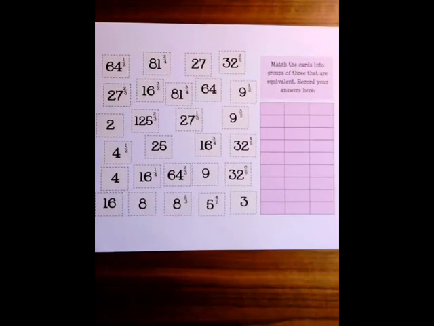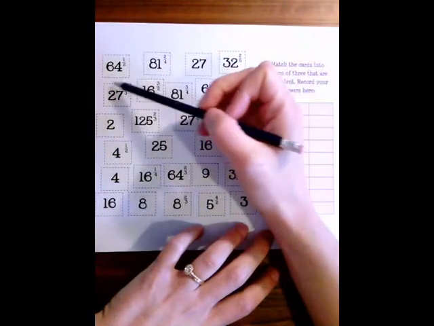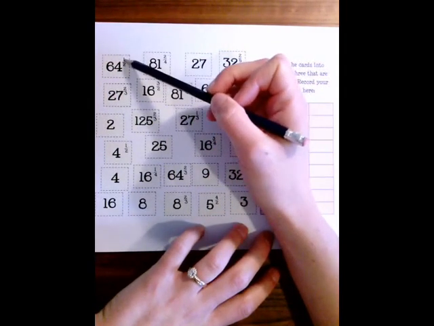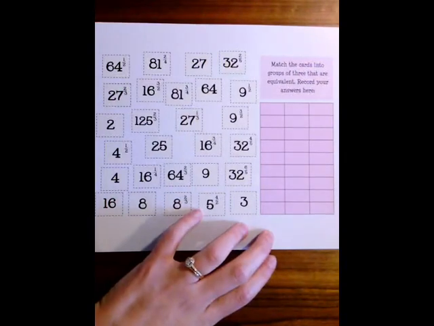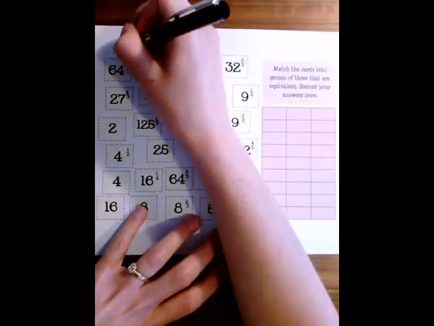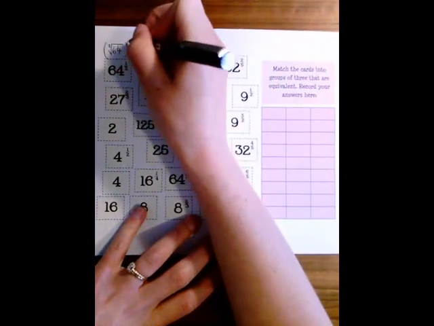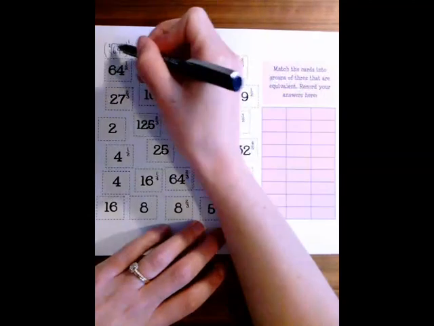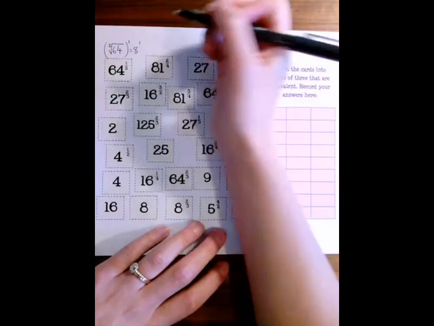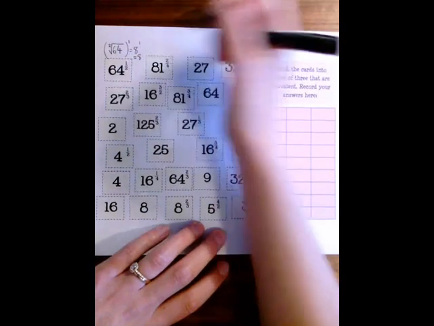Okay, then the next task to practice this is another kind of matching one. You need to find 3 cards that all have the same value. So for example, I'll start off by doing one with you. Let's take this first card here, 64 to the power of a half. Using our rule, that means that this would be 64, the second root, which is the square root, all to the power of 1. The square root of 64 is 8, and 8 to the power of 1 is 8.